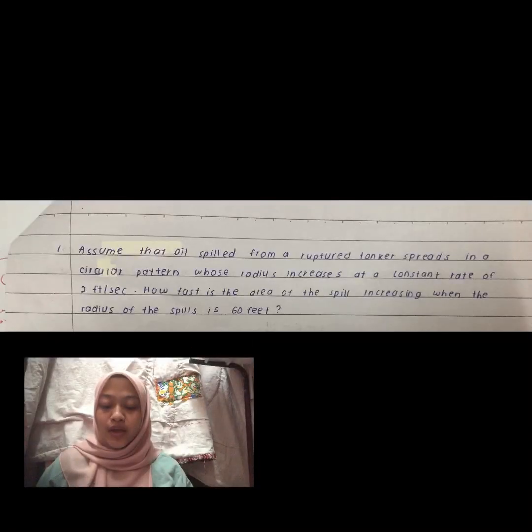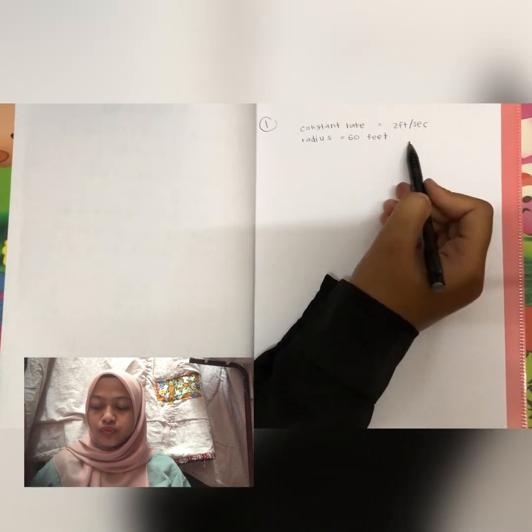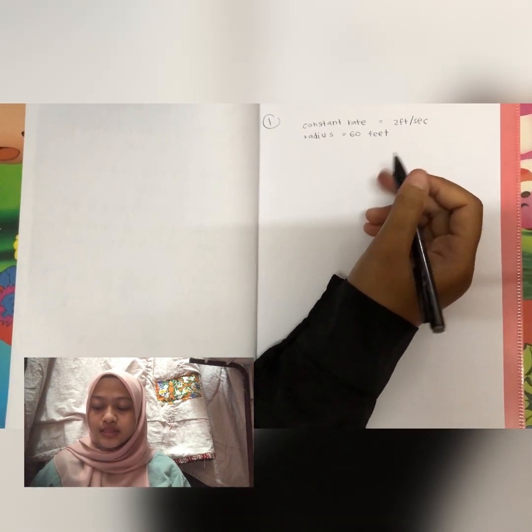Next, assume that oil spill from a ruptured tanker spreads into a circular pattern whose radius increases at a constant rate of 2 feet per second. How fast is the area of the spill increasing when the radius of the spill is 60 feet? So we know that the constant rate is 2 feet per second and the radius is 60 feet.